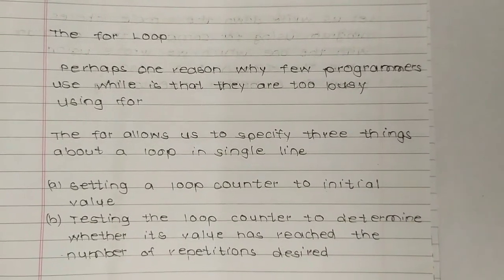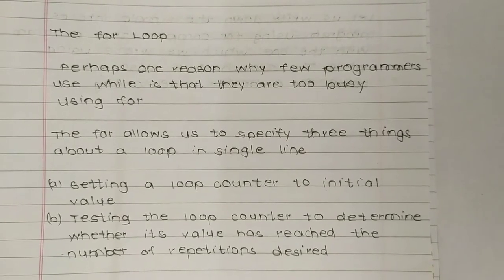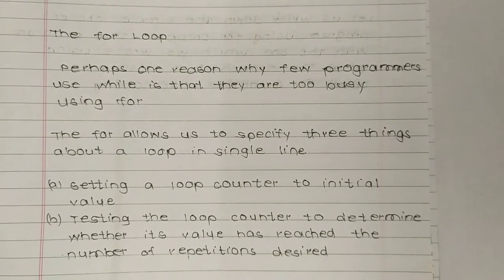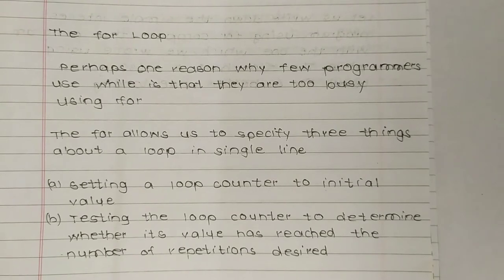The for loop. We will discuss the for loop in this section. Perhaps one reason why few programmers use while is that they are too busy using for. Very few programmers use the while loop because the for loop is more useful and attractive for programmers.